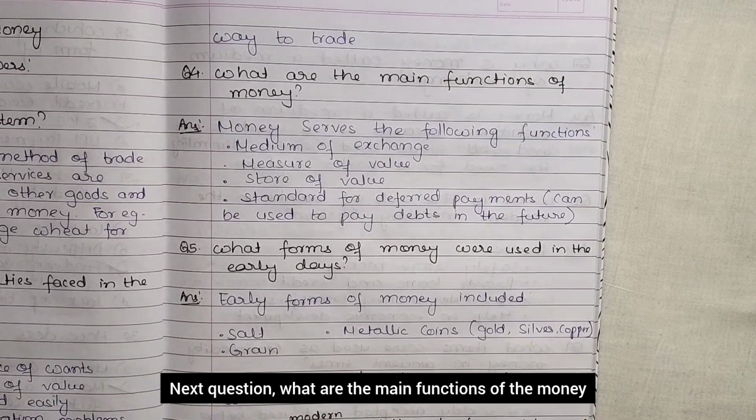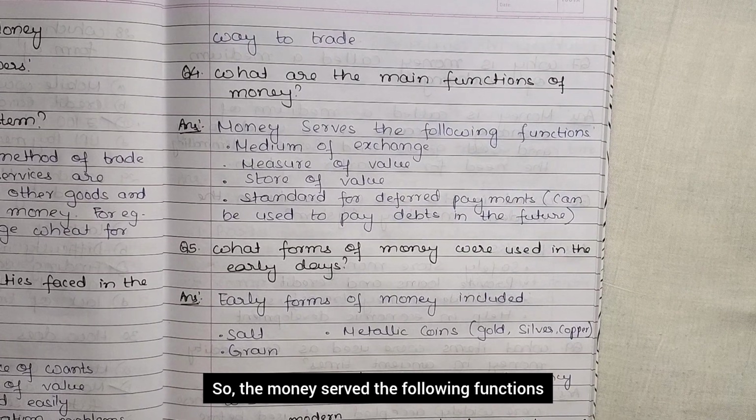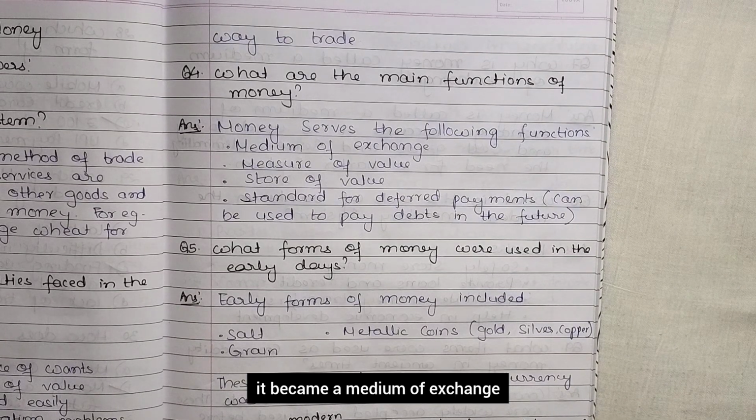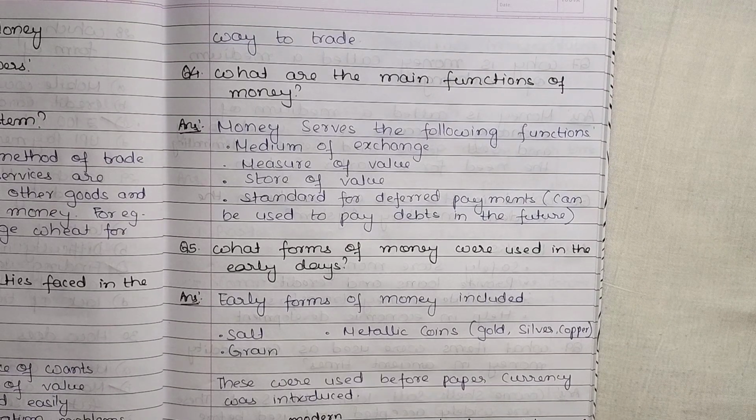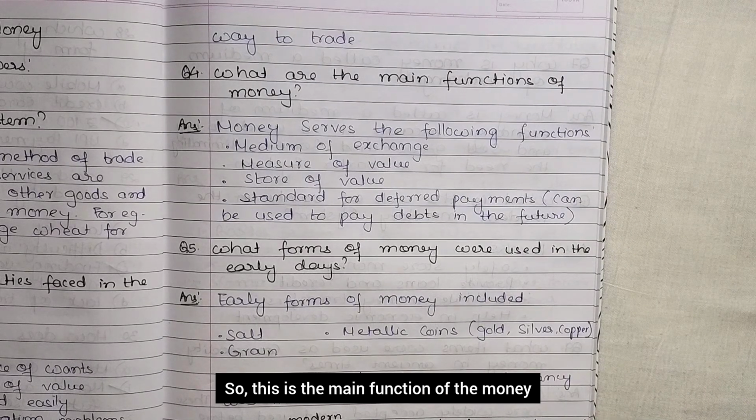Next question, what are the main functions of the money? So the money served the following functions. It became a medium of exchange, a measure of value, store of value, standard for deferred payments that can be used to pay debt in the future. So this is the main function of the money.